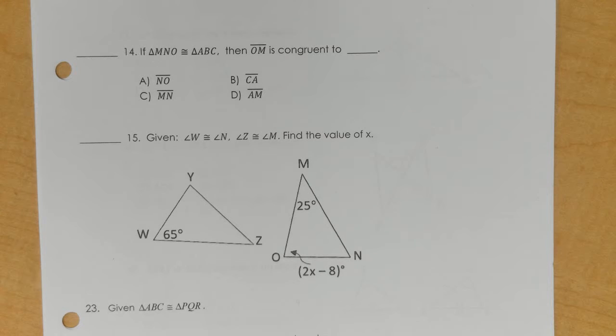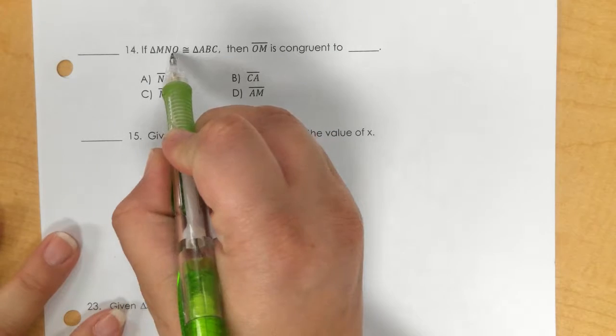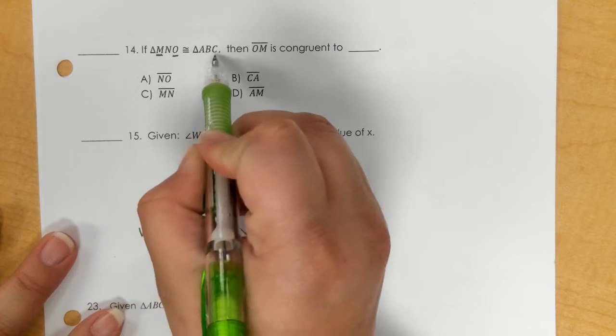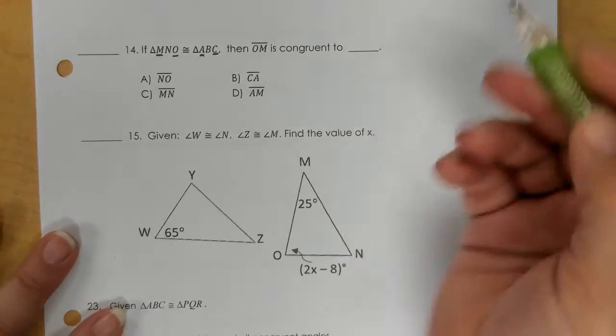For number 14, it says the triangle MNO is congruent to triangle ABC. If OM is, then OM is congruent to what? So if this is your OM, then it would be CA. So B.